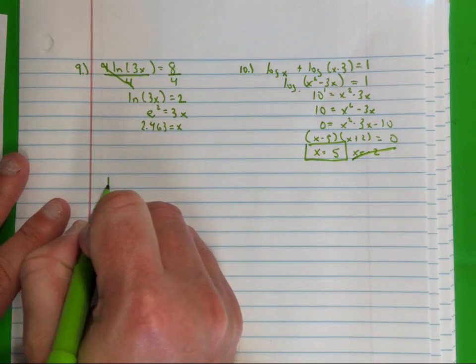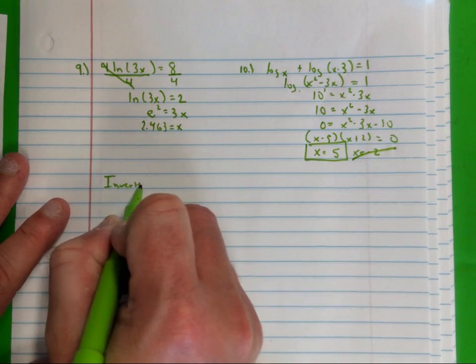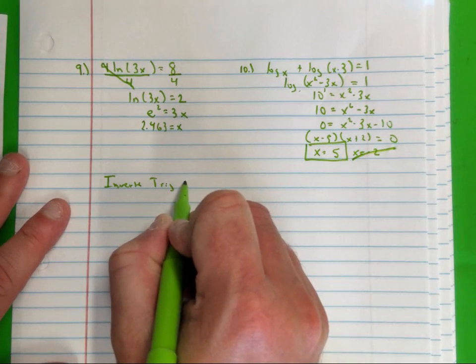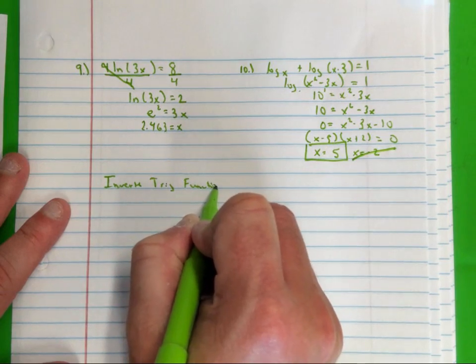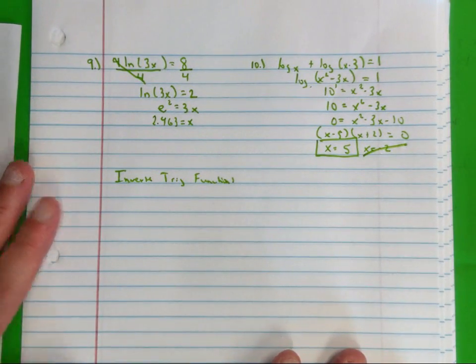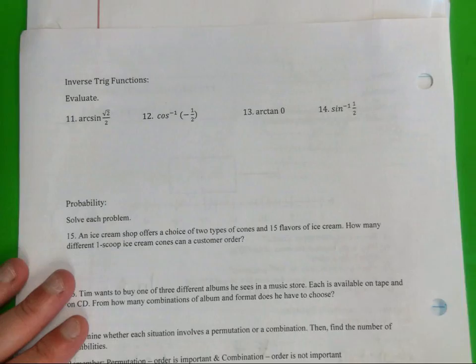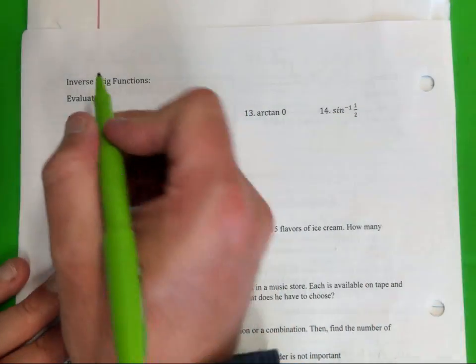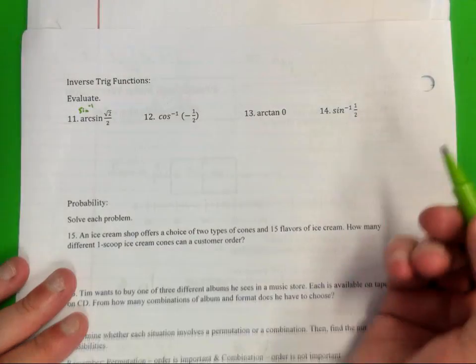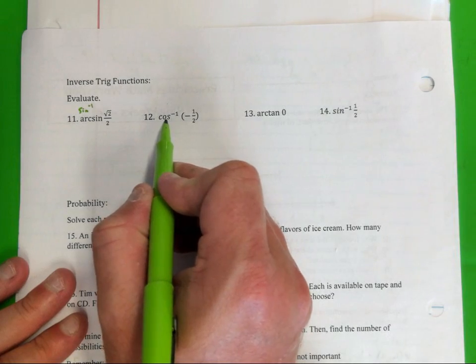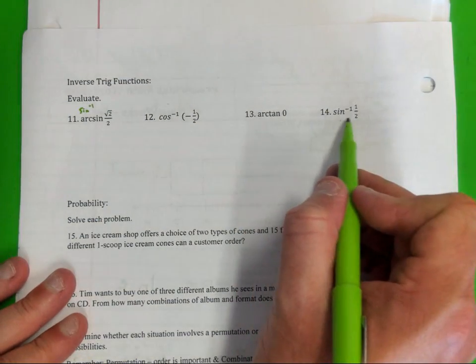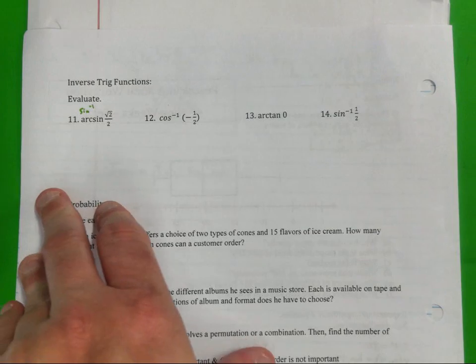Now let's move to the back page. Inverse trig. We did this before Christmas. I'm sure we need to review it. That's why we're coming back to it. Inverse trig. Remember, inverse trig can be written as arc sine or sine raised to negative 1. Inverse cosine or arc cosine, arc tan. You should remember the notation.